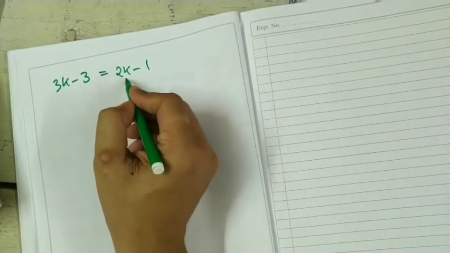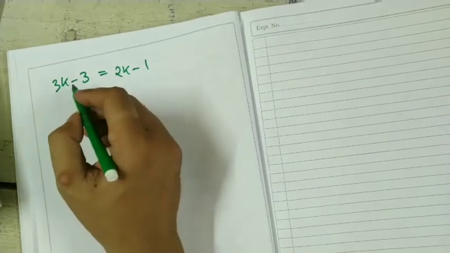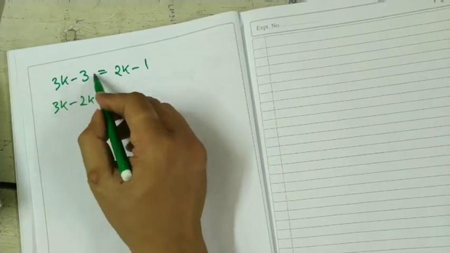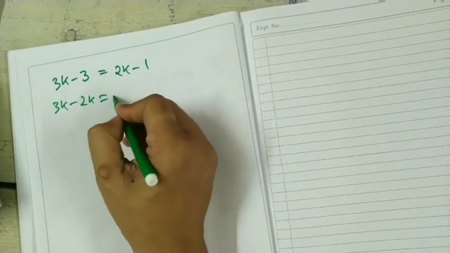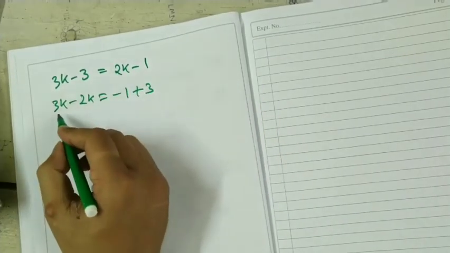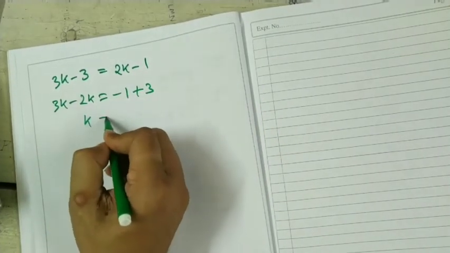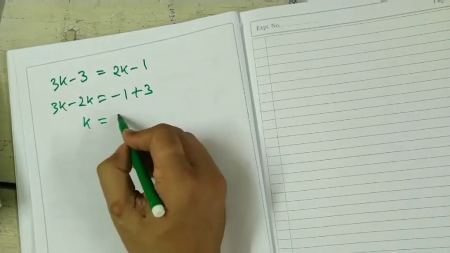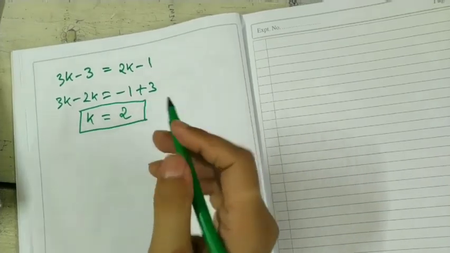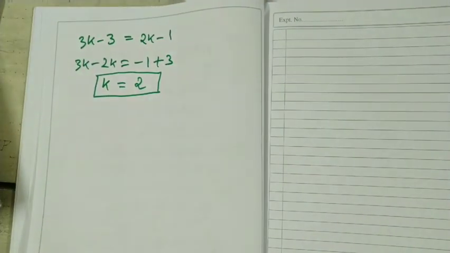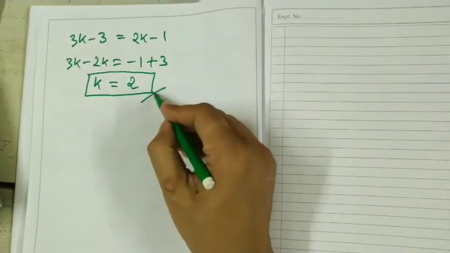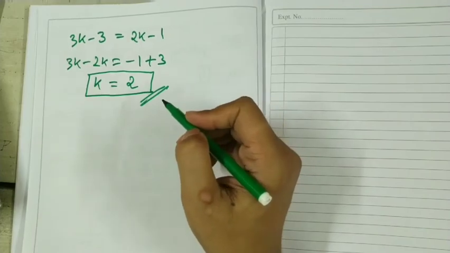Now what we will do? We will take the k term, that is 2k, to the left hand side. So 3k minus 2k will be equal to the constant term, minus 3, moved to the right hand side, minus 1 minus 3 becomes plus 3. So 3k minus 2k is k, and minus 1 plus 3 is 2. According to the question, we are asked to find the value of k, so ultimately we have got the result, k is equal to 2.